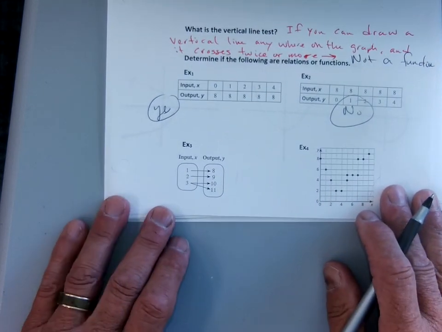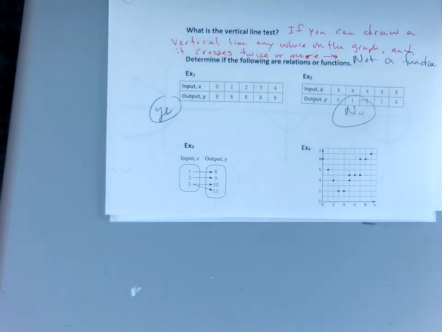Okay. How about example 3, example 4? Is example 3 a function? No. How come? You're totally right. You buy 3 shirts, it's going to cost you $10 or 11. That doesn't make any sense, does it? Good job. Yes? Number 4, if you do the vertical line test, it goes through 2 dots. Fails there. So they're both no's. Good job, Preston. So they're both going to be no on functions.